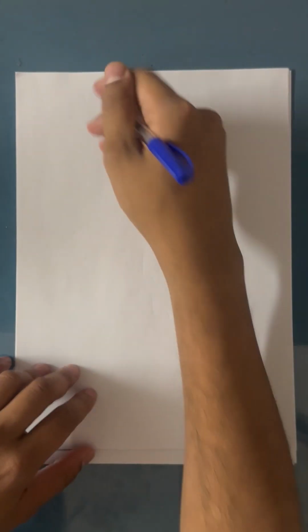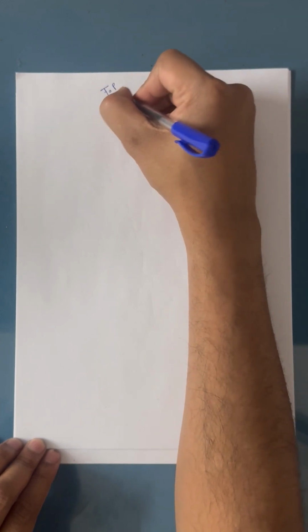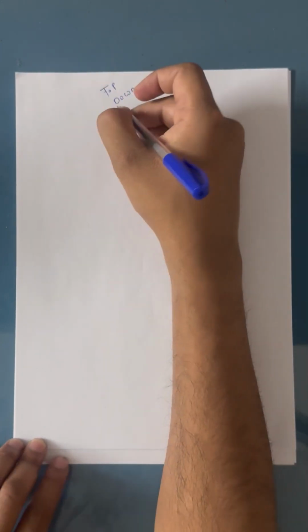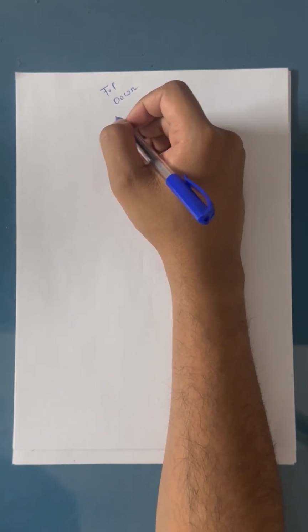So you will see another example of top-down approach. We'll work with another example of the code we have previously done, right? That was the top-down approach. We'll take one example. So what is the code we have written?